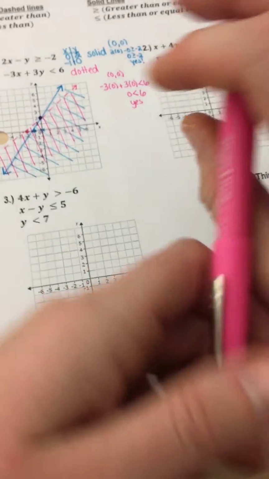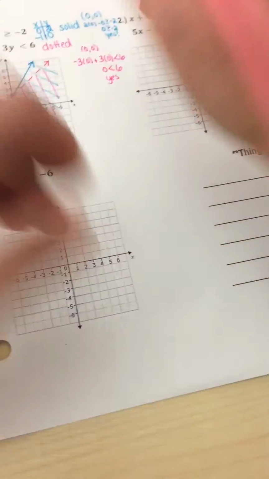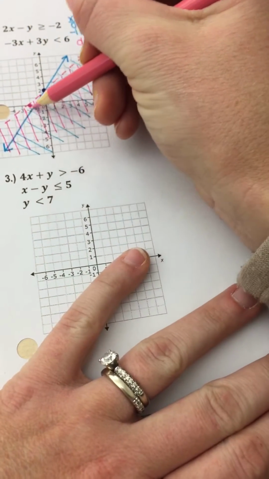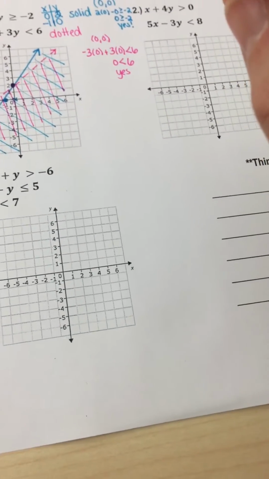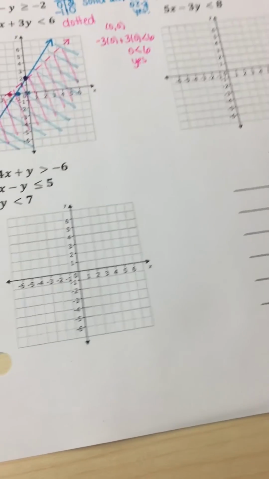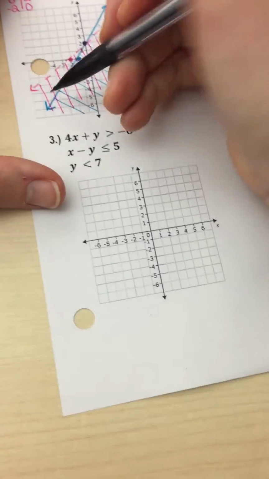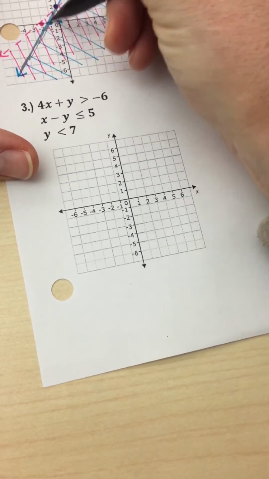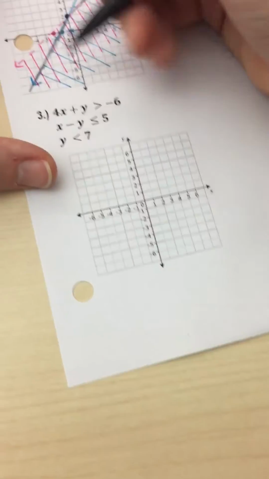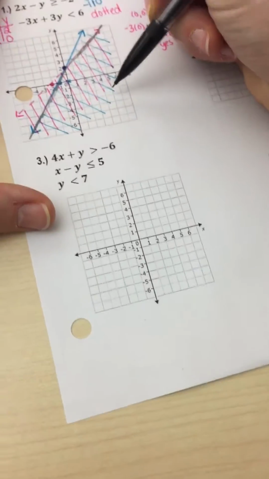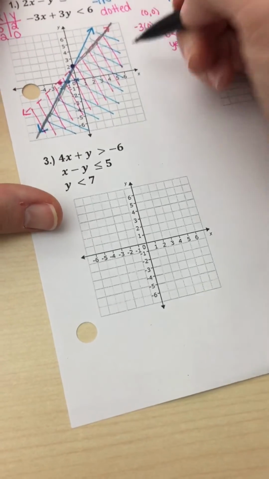You notice on my graph, I should probably get a different color. Let me get a pencil. In this section, all down here, I have blue lines and pink lines.